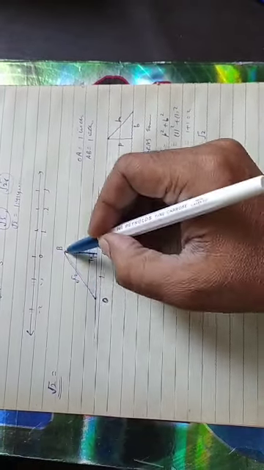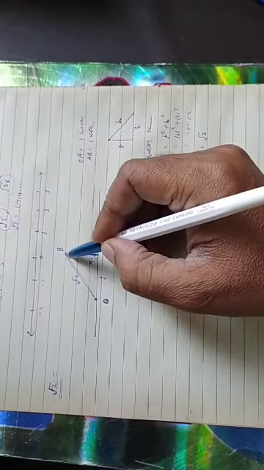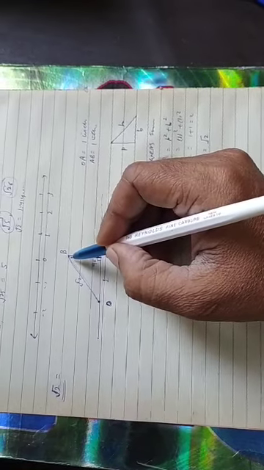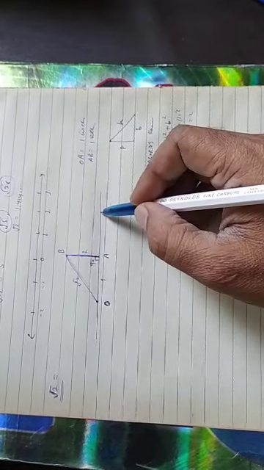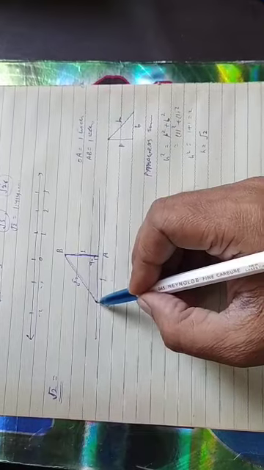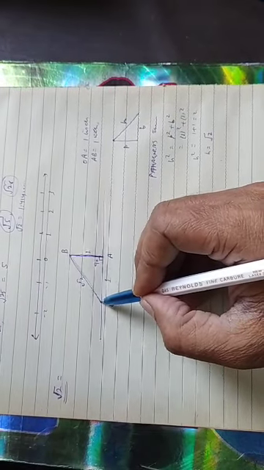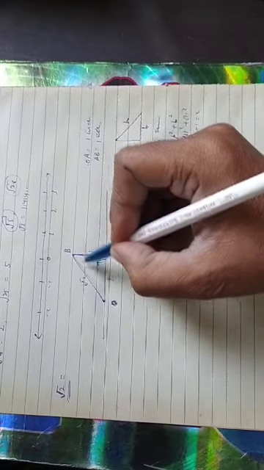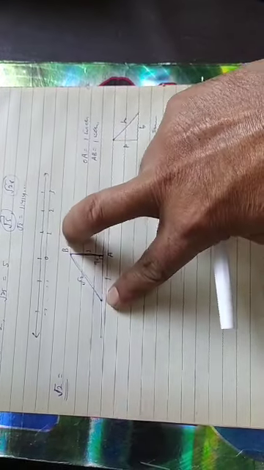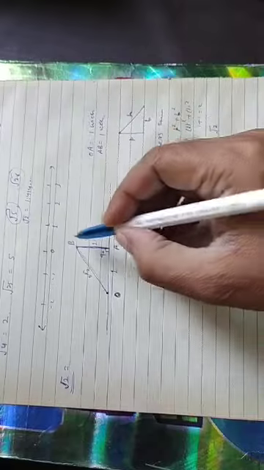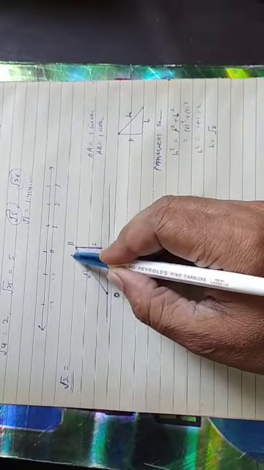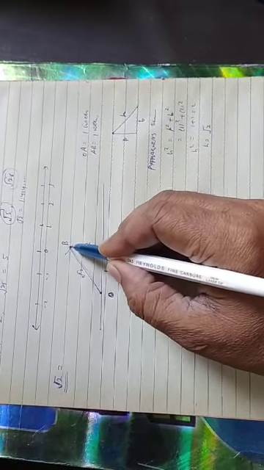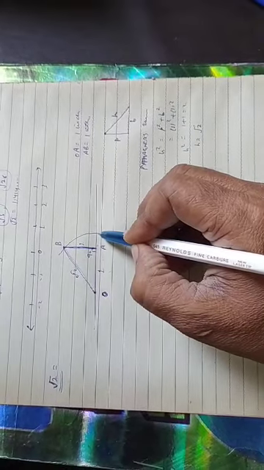This is an inclined position OB, but what will be the place value on the number line? For this you place the pointer of your compass at point O and stretch the pencil end up to B. Now draw an arc, and it will come at this place.